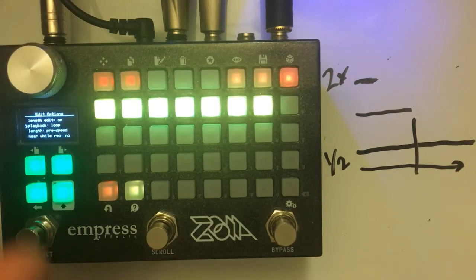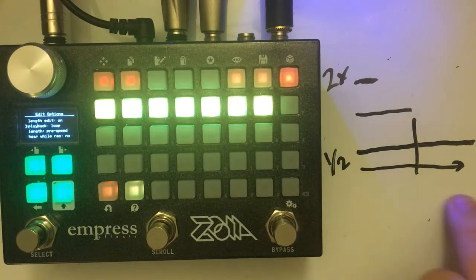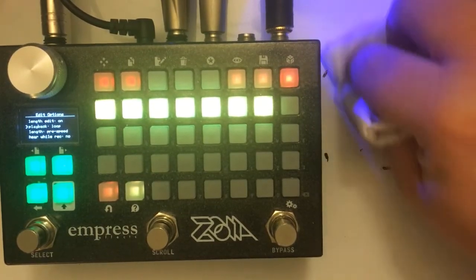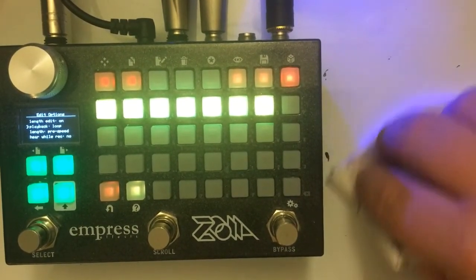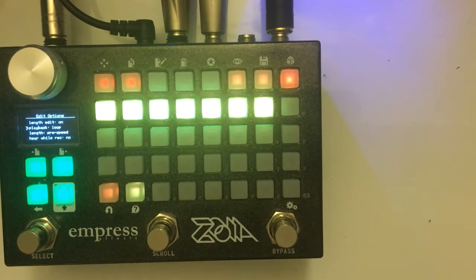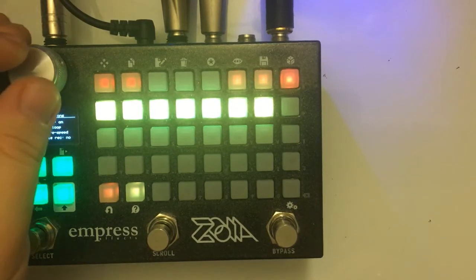Pre-speed, again, you won't hear this with loops that are increased in length, but pre-speed would produce loops that no matter if you slowed them down, they would play all the way to the end of their buffer, not just the original length of the loop that was recorded. So, probably not something you need to worry too much about unless you're building a looper that does slowed down loops or down-pitched loops. But that's the difference between the two of them as far as I understand it.